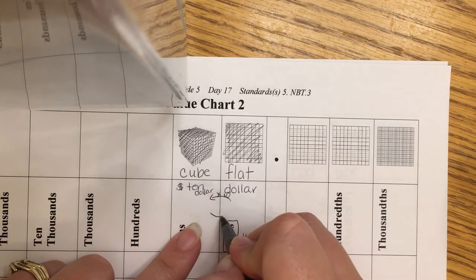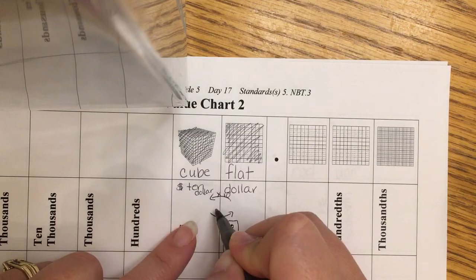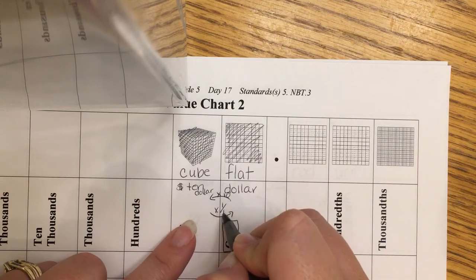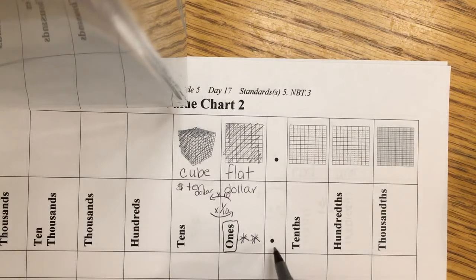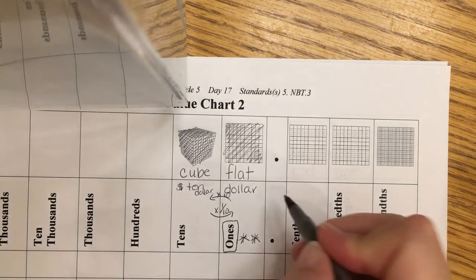Now if I go the other way around, if I split a cube up and I take 1/10 of it, I would get a flat. Now this doesn't really have the opportunity to have a place value. The decimal, it is just something that separates the wholes from the parts. So it doesn't really get its own value.